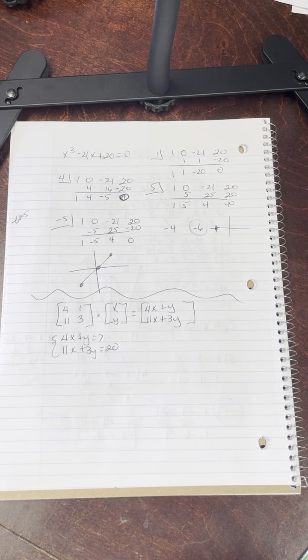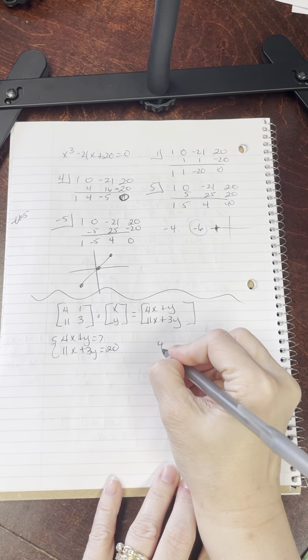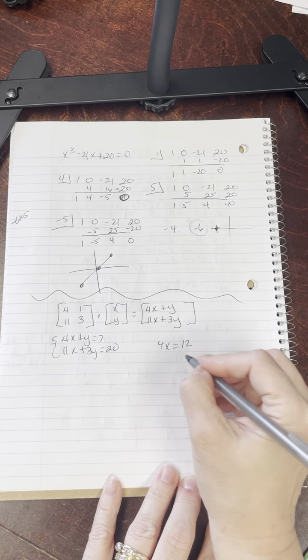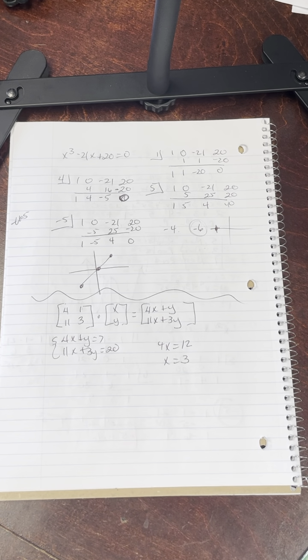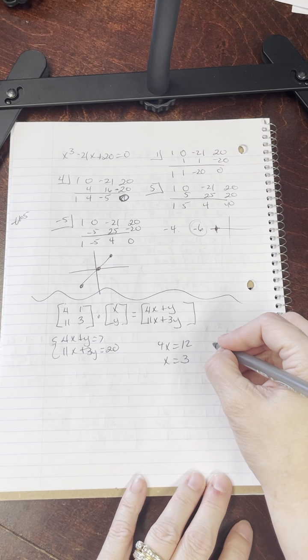Now before they finish that, they pause and they say, okay, when you're doing algebra and you've got 4x equals 12, you divide by 4 and you get x equals 3.